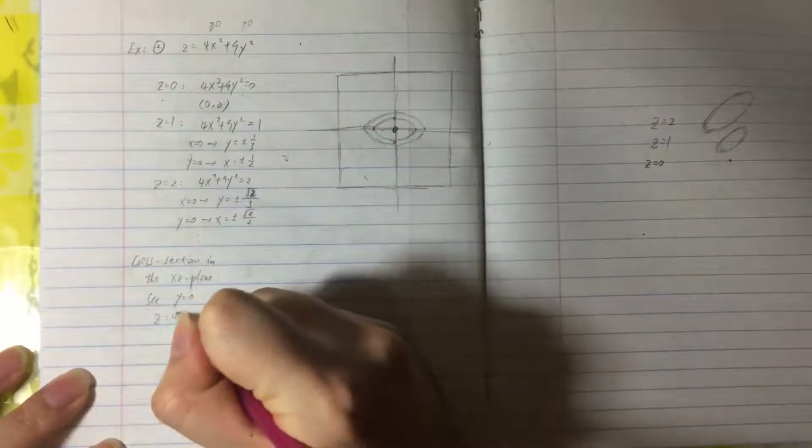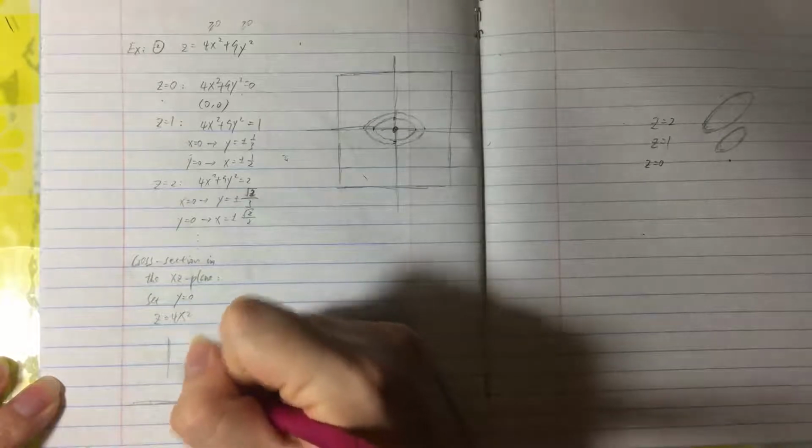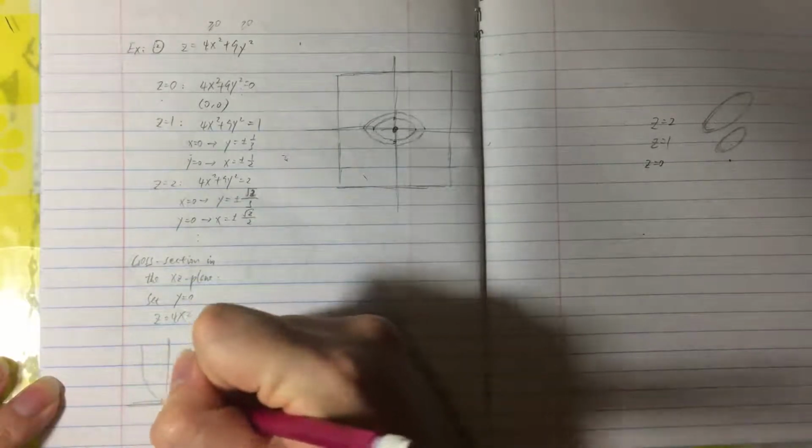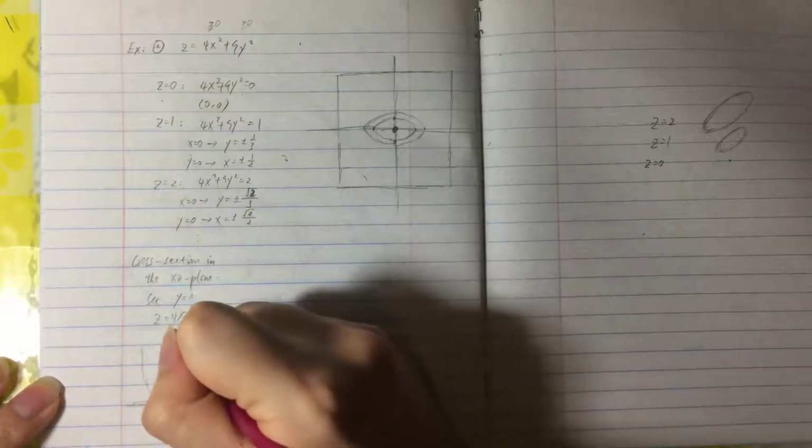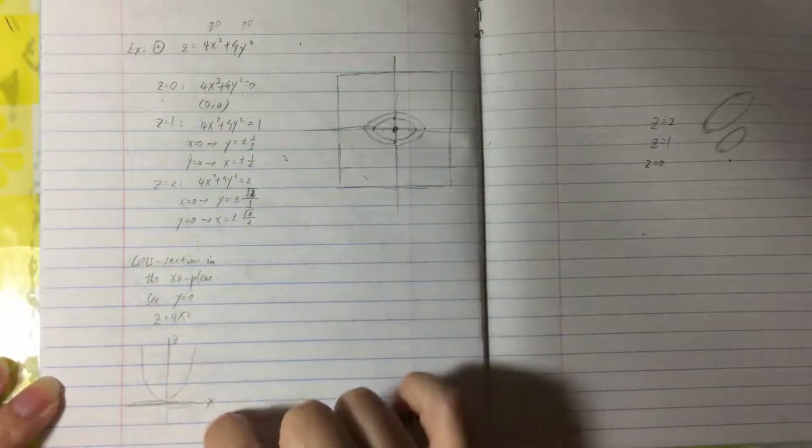If we plug in 0 for y, we have z equal to 4x squared. That's a parabola open upward. That's the cross section in the xz plane, which is a parabola open upward.